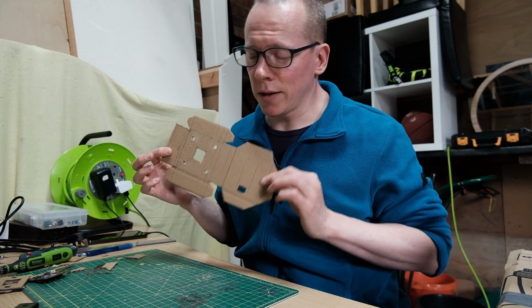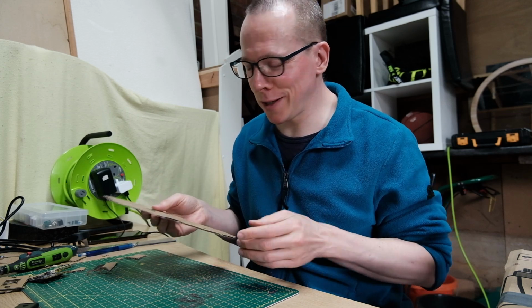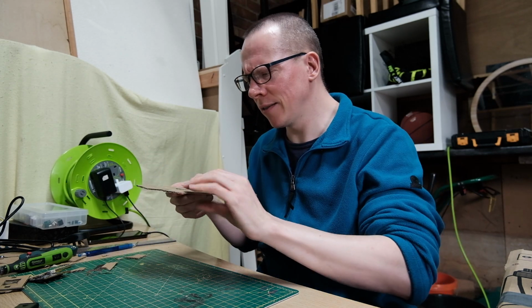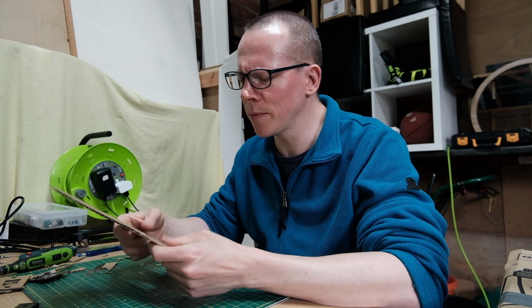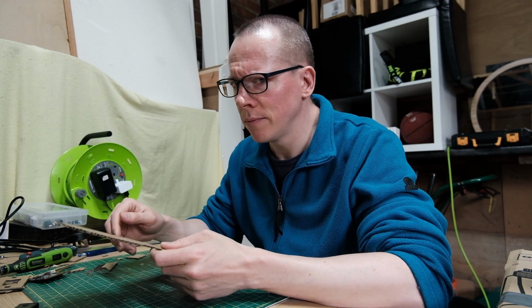Here is the complete net. Right, now I've got to try and fold it. I think about maybe a single layer card next time I'm trying to make something. I just wanted something durable.